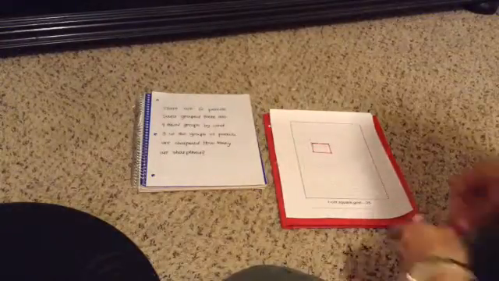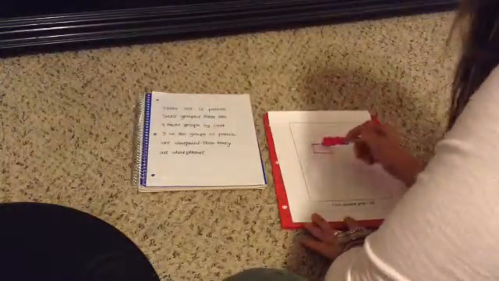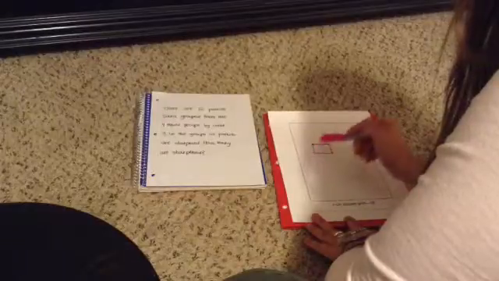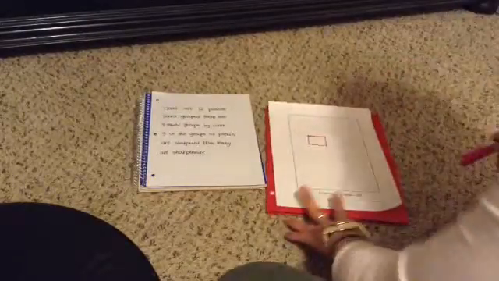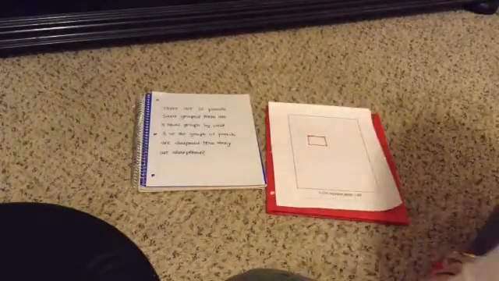We found a shape that has 12 inside of it. 1, 2, 3, 4, 5, 6, 7, 8, 9, 10, 11, 12. You can see that there are 12 units inside of the box. This will be good when we're grouping.